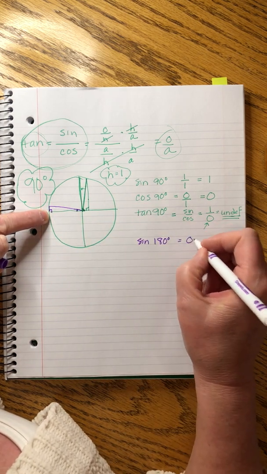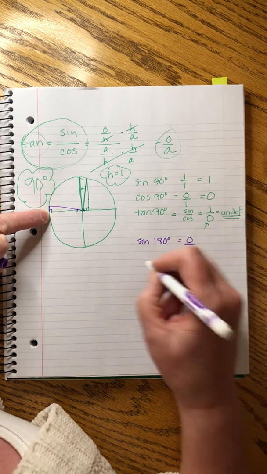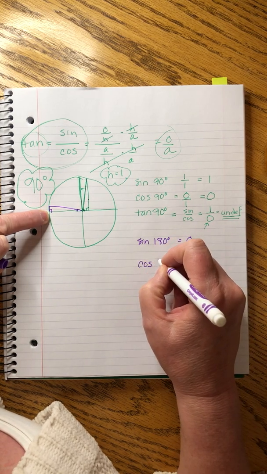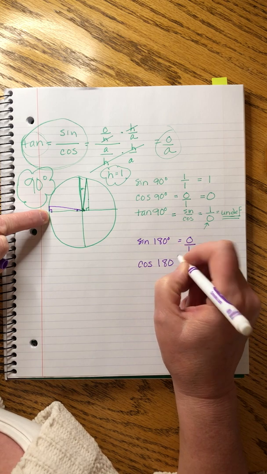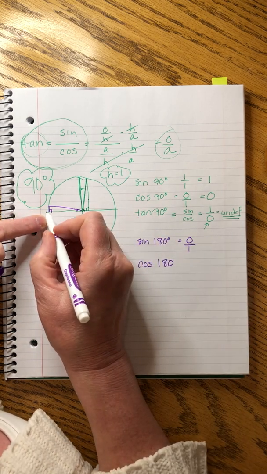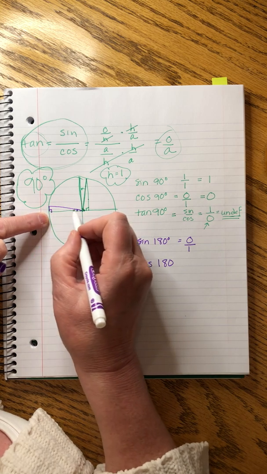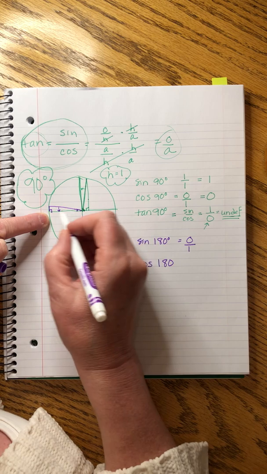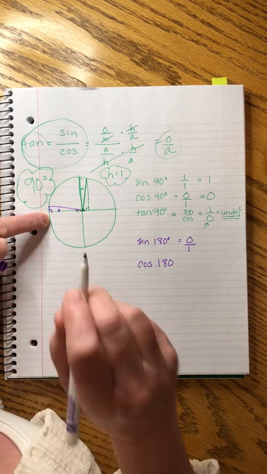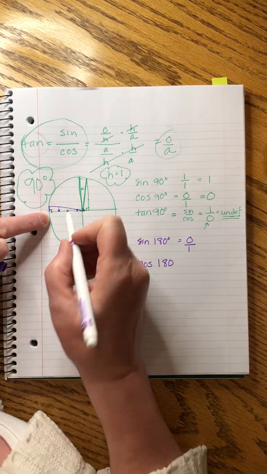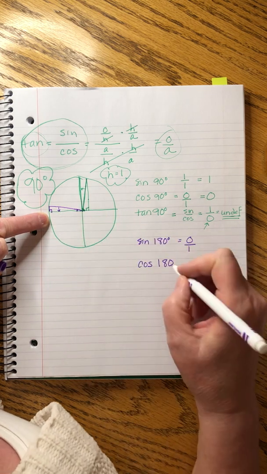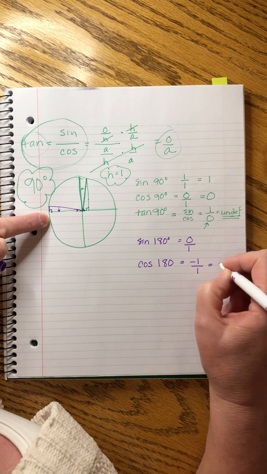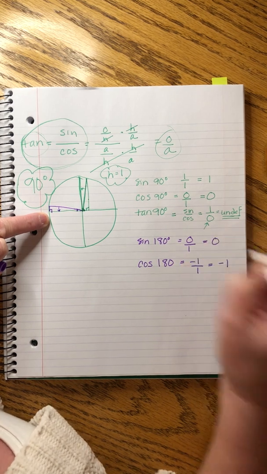So that's gonna equal 0 over our hypotenuse of 1. The cosine of 180 is going to be this long length. It's going to be very close to the length of the hypotenuse. They're going to touch up, right? But it's going to be negative because we learned that cosine is negative over here. So it's going to be -1 over 1, or -1.